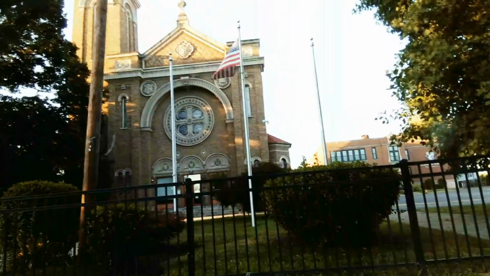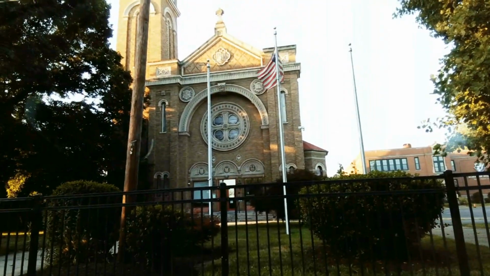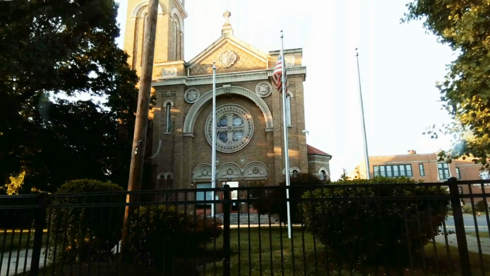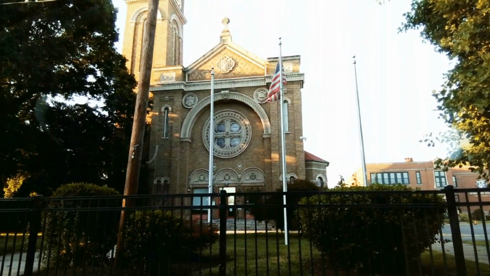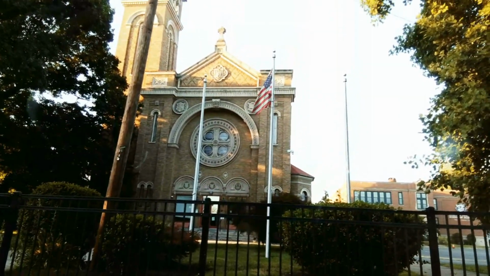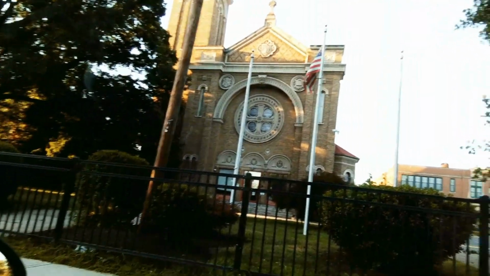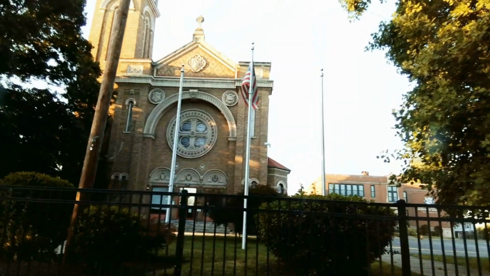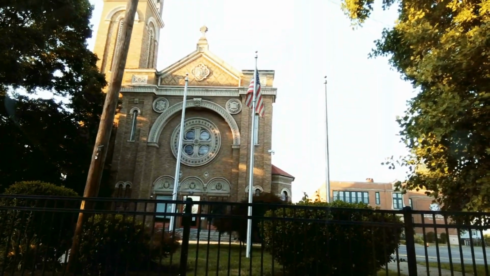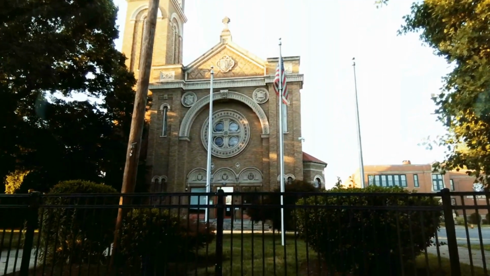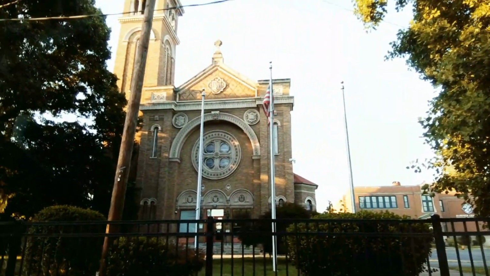So, Robert, what has happened to the church throughout the years? Well, it started off in a former church of this Immaculate Conception that was at the same place, and they built this one to replace it, and it's gorgeous. This one was built in 1913, called the Immaculate Conception Church of West Springfield.